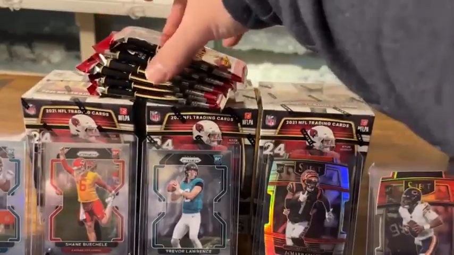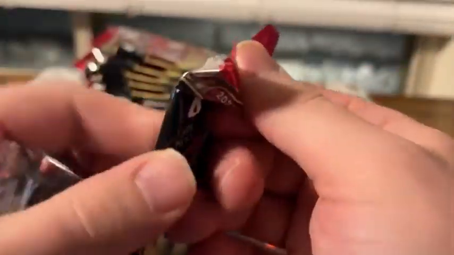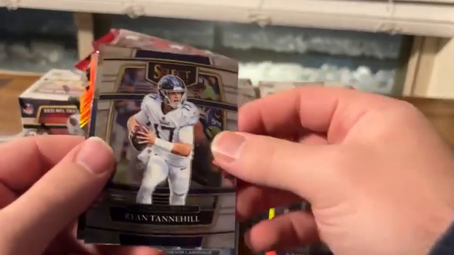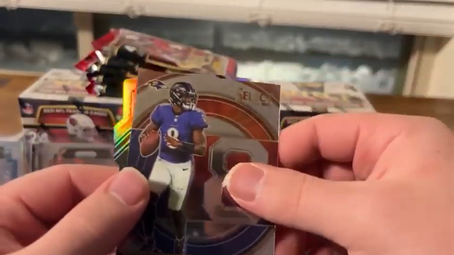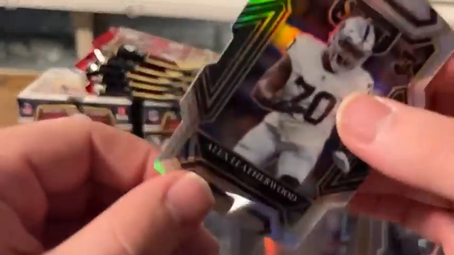Next blaster, so blaster 6, I think. 6, 7, 8, 9. Yeah, 6. Chuba Hubbard. Ryan Tannehill. Lamar Jackson. Alex Leatherwood. There you go.